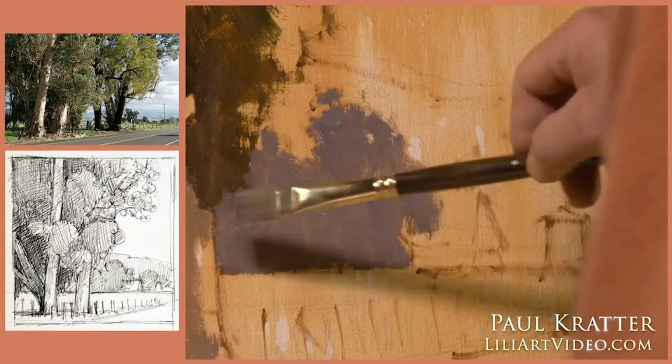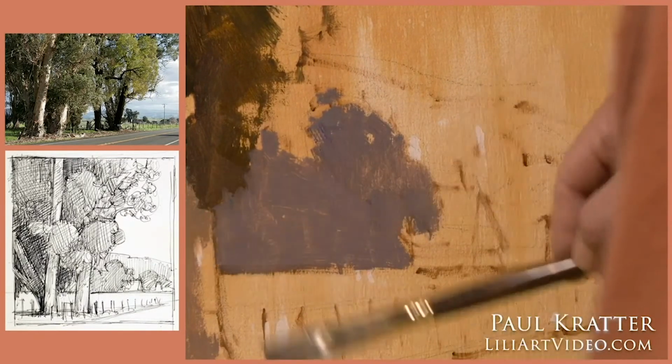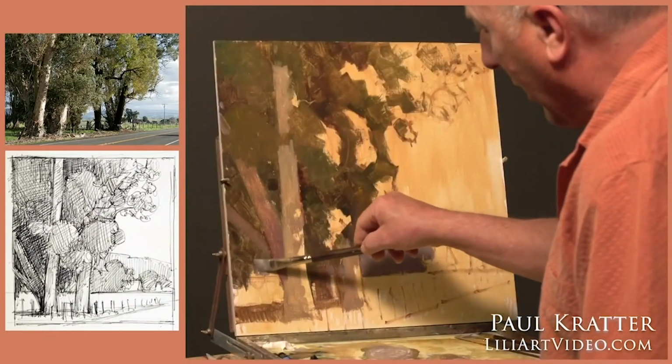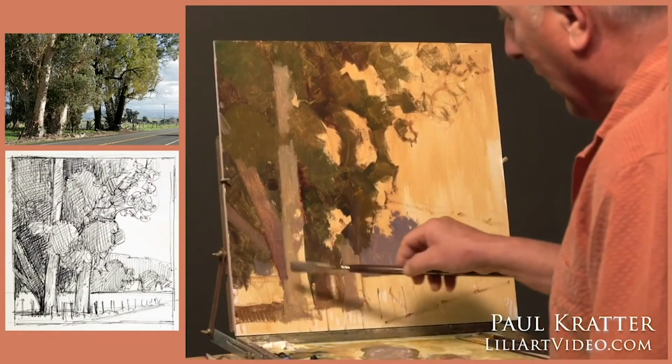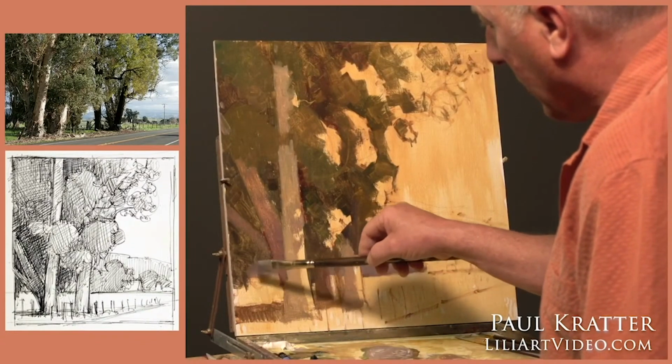There's a little sap green and a little red. So sometimes the colors are very neutralized, and it's hard to describe that it's not just one particular color.